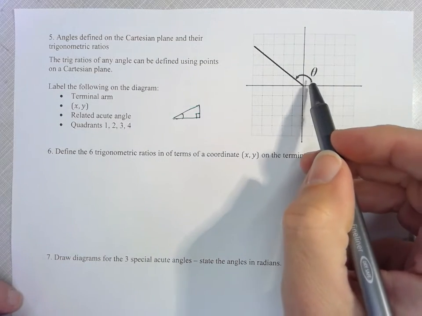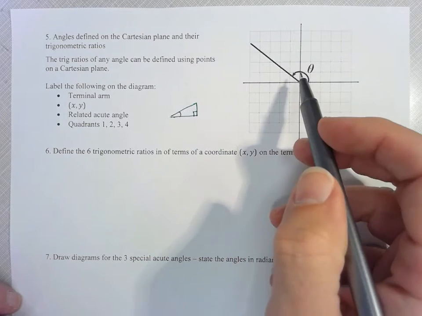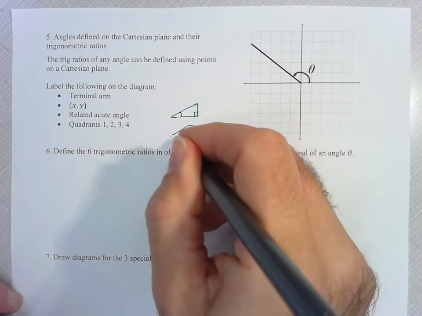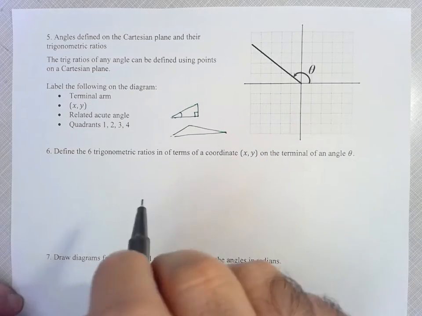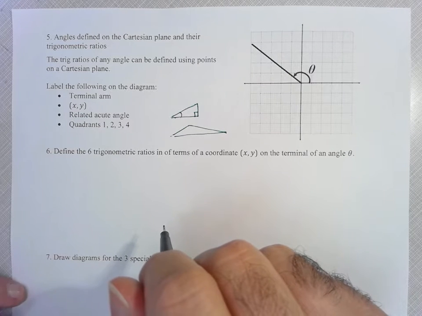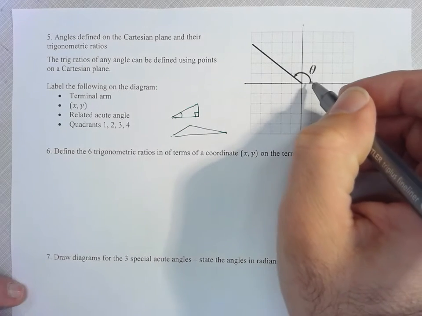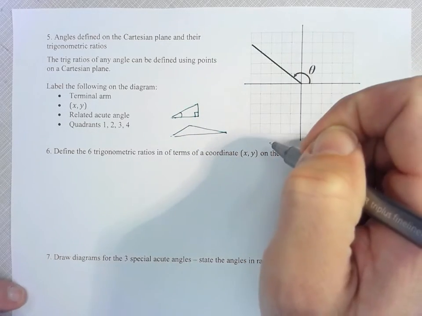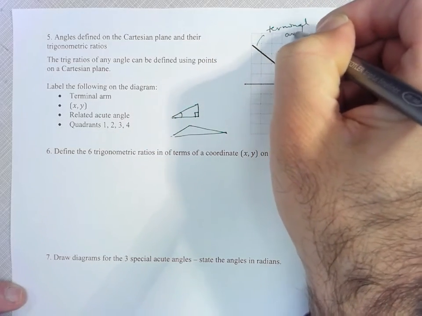But of course, once we have angles that are greater than 90, we can't fit them into a right angle triangle. And even though we can fit some angles greater than 90 into, say, an obtuse triangle, certainly once we get past 180, we're done. So we use this other perspective on defining angles. Here an angle is defined as starting from the positive x-axis and then turning towards what we call a terminal arm. The terminal arm is just this line that radiates from the origin. So here we have our terminal arm.